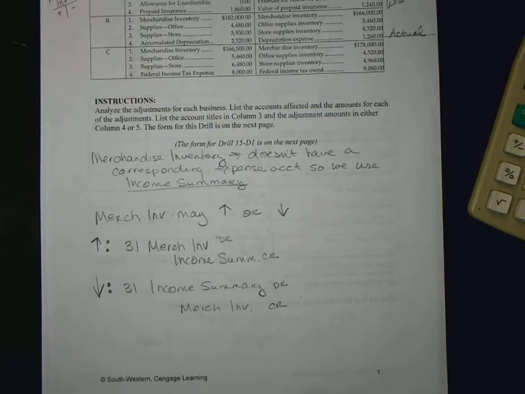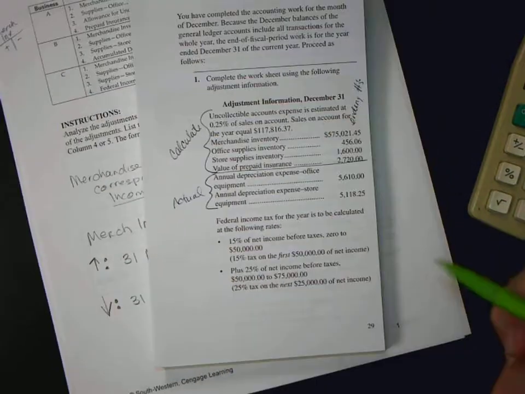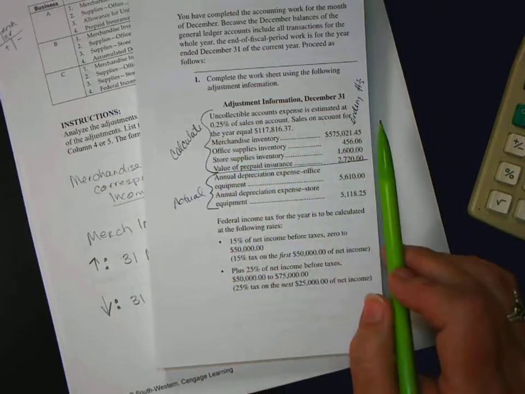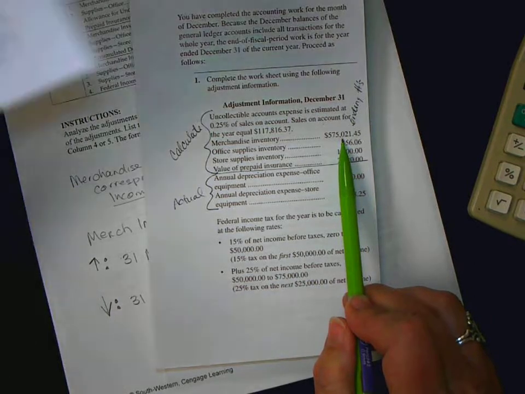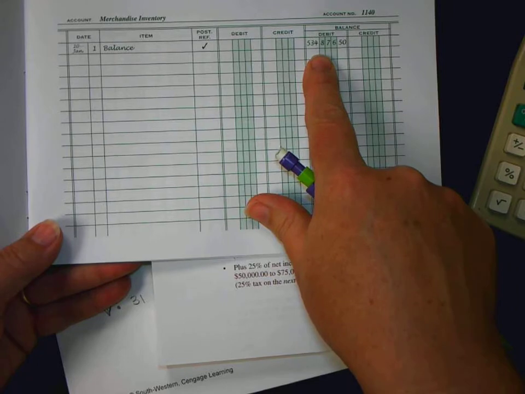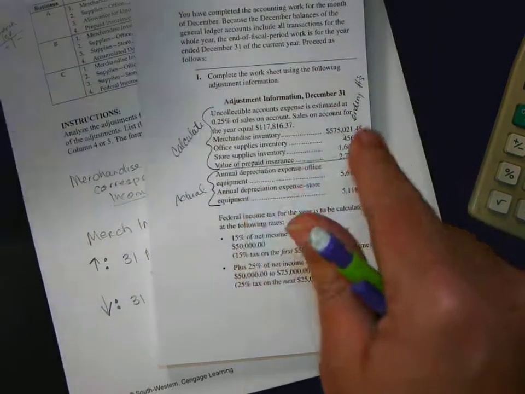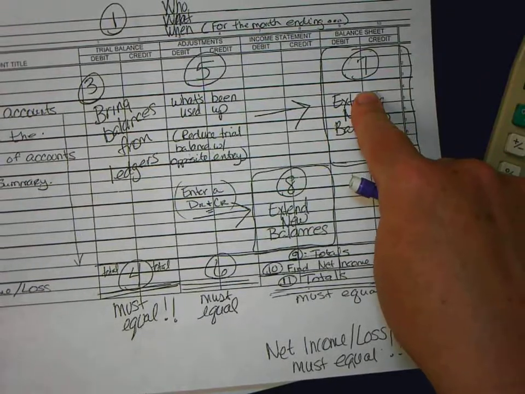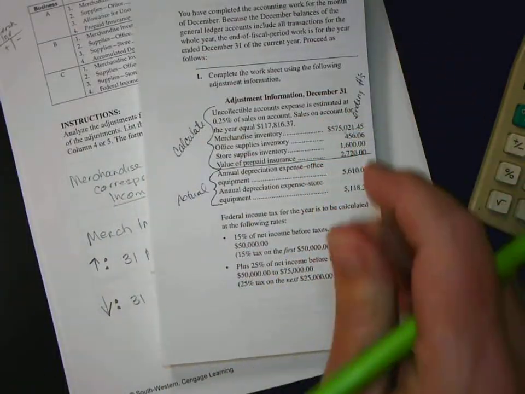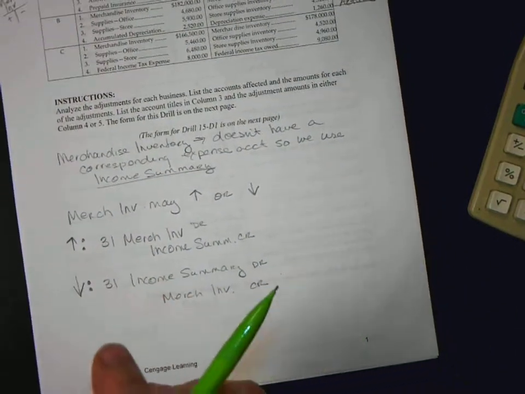Okay, so again, when we look at our books for Authentic Threads, it gives us an ending number for merchandise inventory. Okay, and here is our beginning number for merchandise inventory. Okay, and so on our worksheet, this will have our beginning number. We'll find out what's been used up. This will be our ending number. Okay, and we'll have to make that adjustment in our journal, just like this.